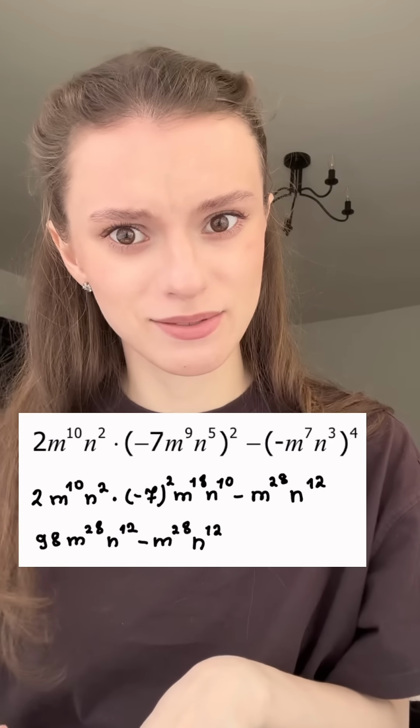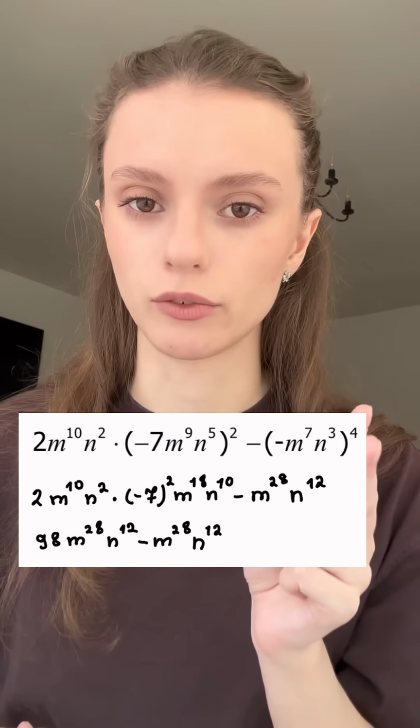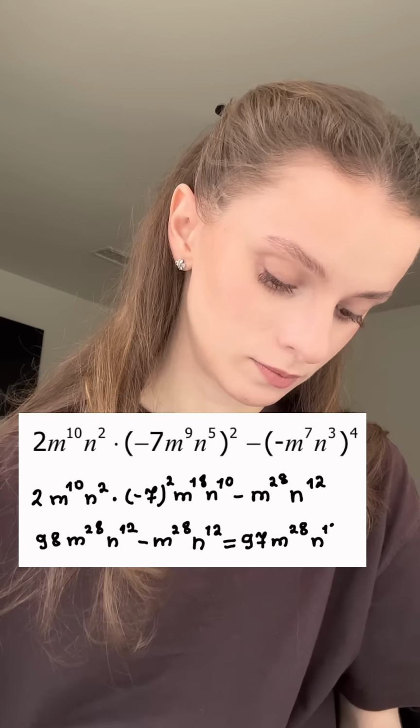Again, if you do not see negative 1, but you see a negative, it means negative 1, because if there is no coefficient, coefficient is either 1 or negative 1. But for negative, you need to have minus. And again, because you're subtracting, powers do not move. You only work with coefficients.